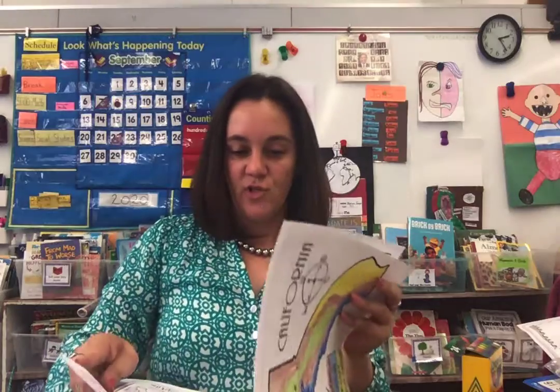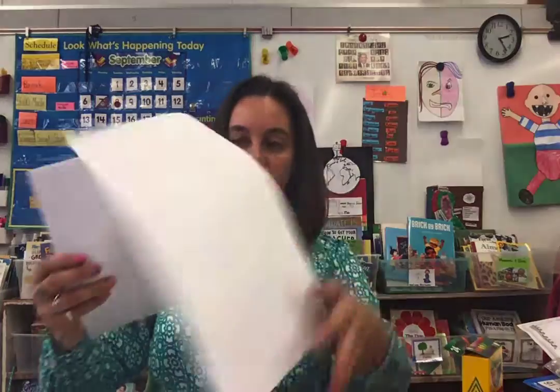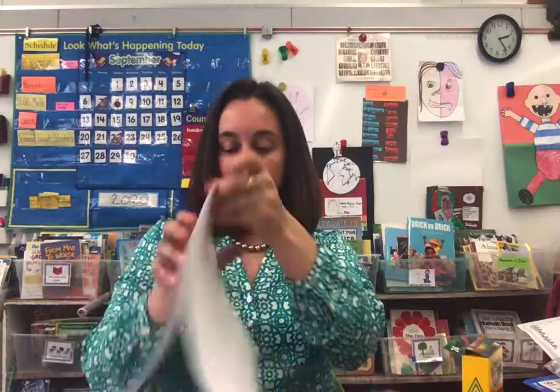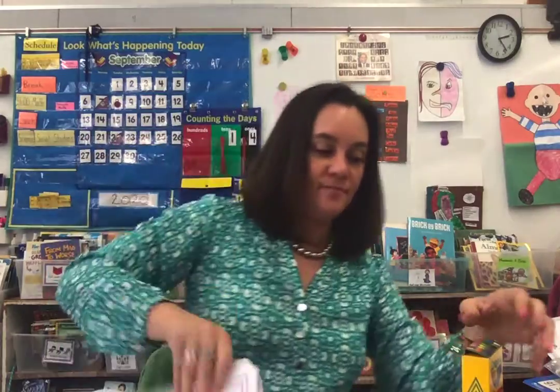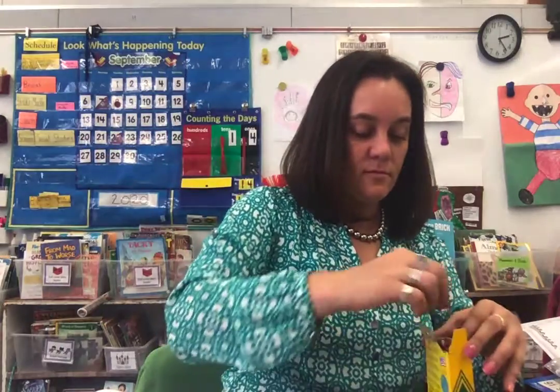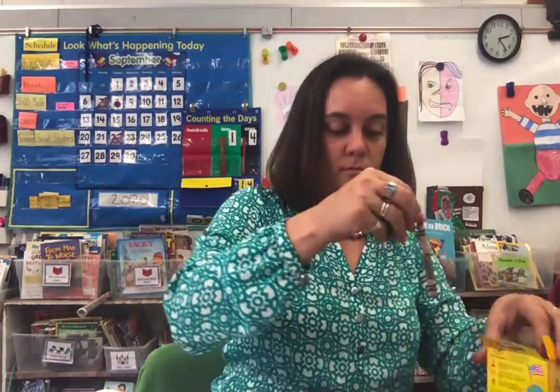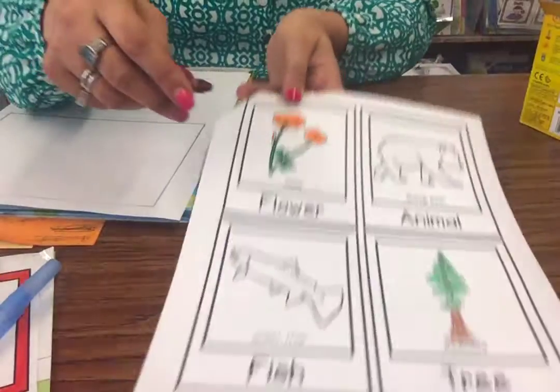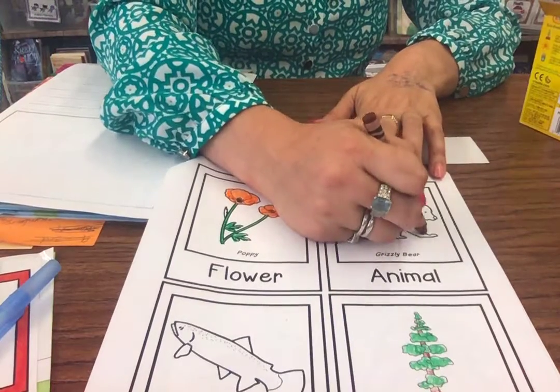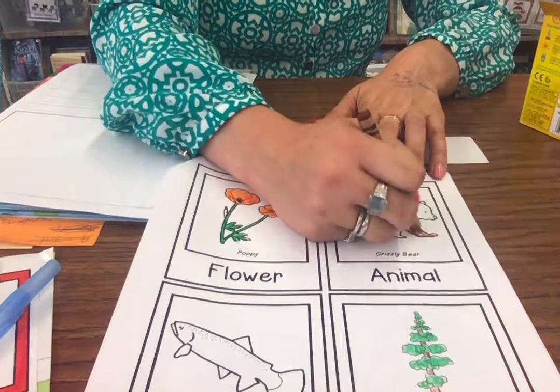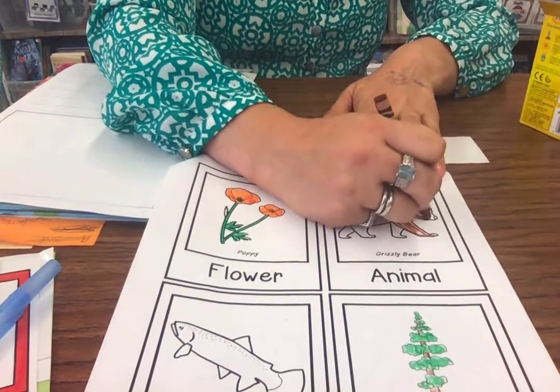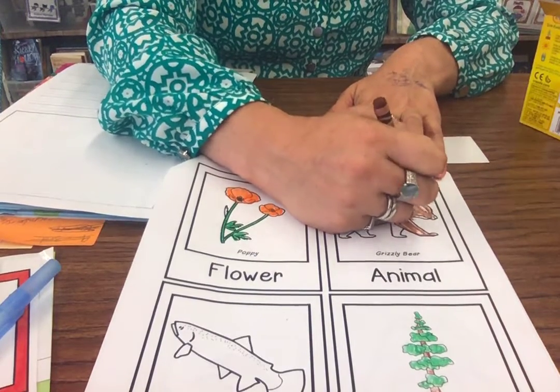We're going to start with our packet, and we're actually going to need our crayons. So, the first thing I'm going to do is color my grizzly bear. This is the bear that's on the flag. Here's my grizzly bear. I'm going to do this so you guys can see what I'm doing. And grizzly bears are brown, so we're gonna color him brown, or her, we don't really know.